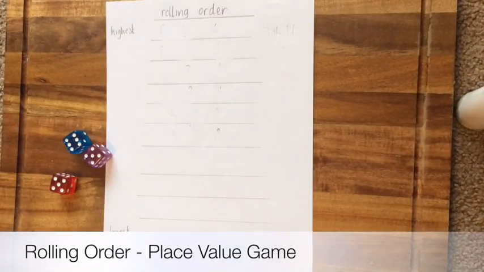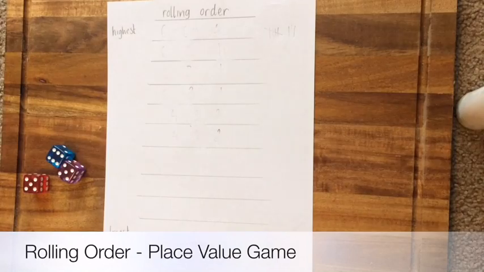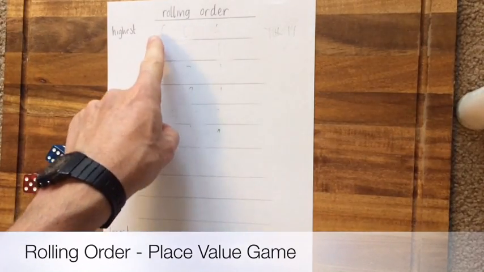Hello everyone, I'm going to show you how to play rolling order. First thing you need to do is open one of your books with your partner, write up the title rolling order and rule 10 lines.